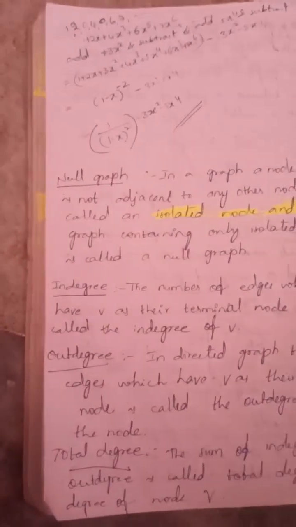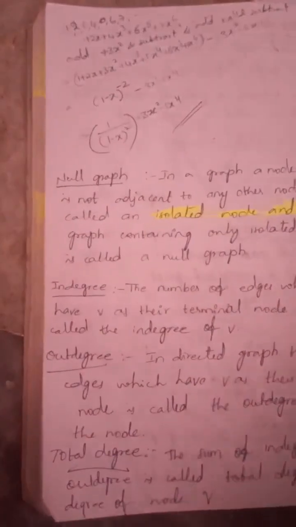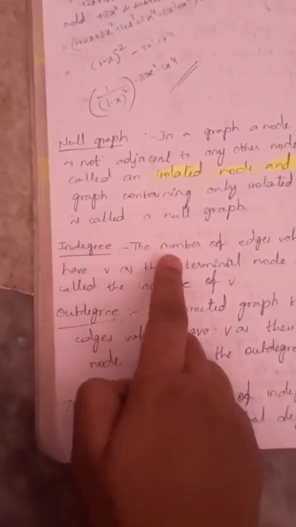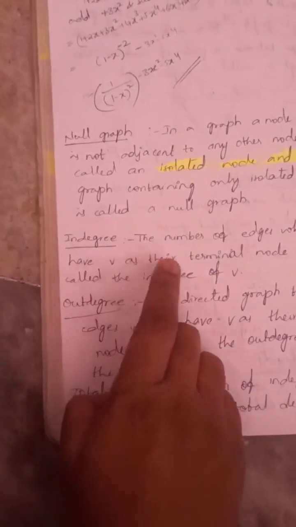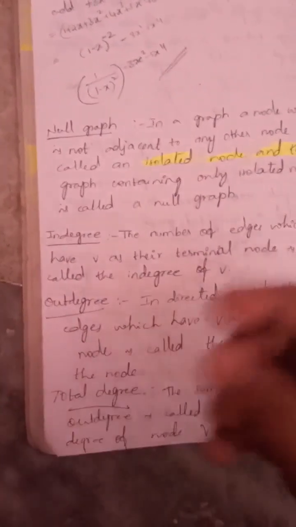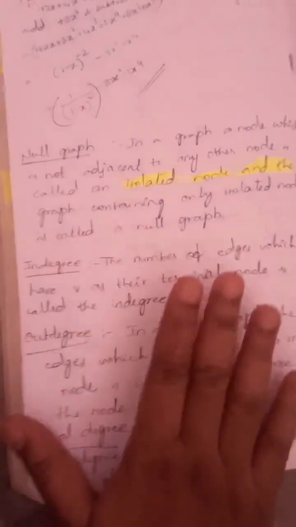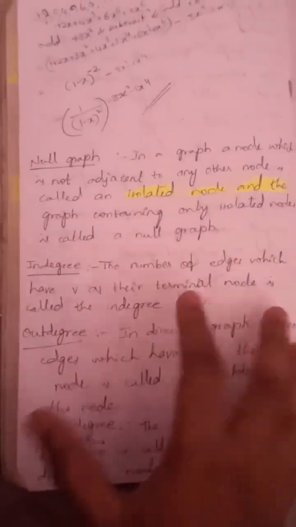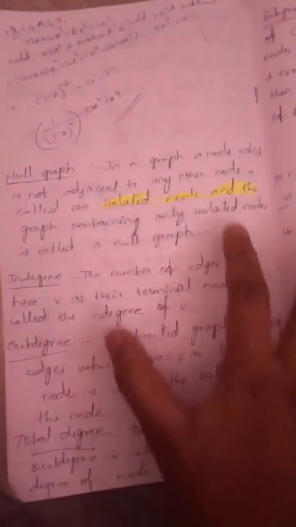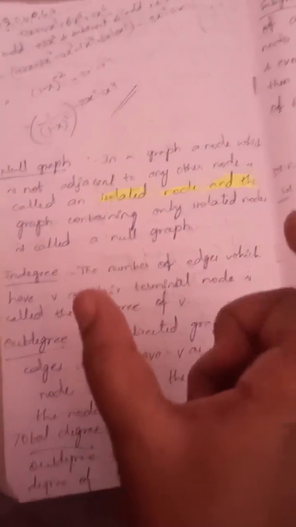And in the case of in degree, the number of edges which have V as their terminal node is called the in degree of V. To understand this, I will draw diagrams for null graph, in degree, out degree and total degree. I will take a paper and draw a graph so that you can get clarity from that.